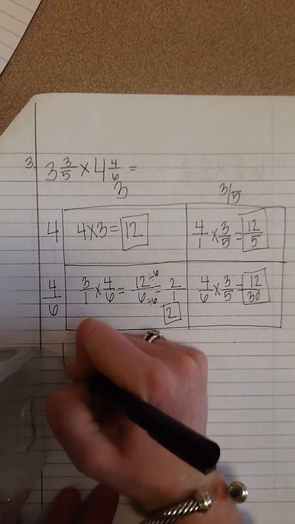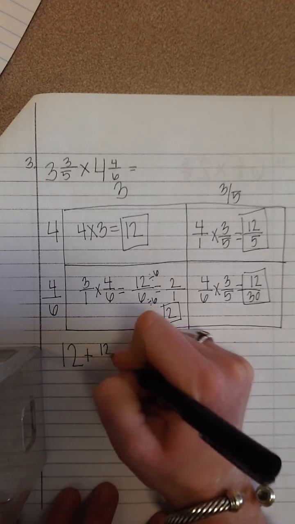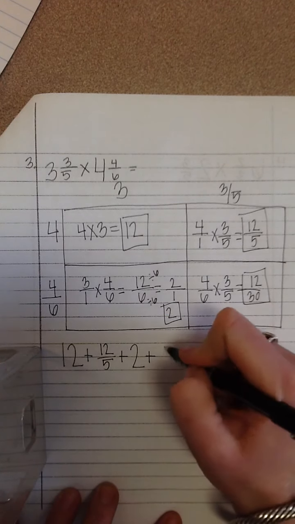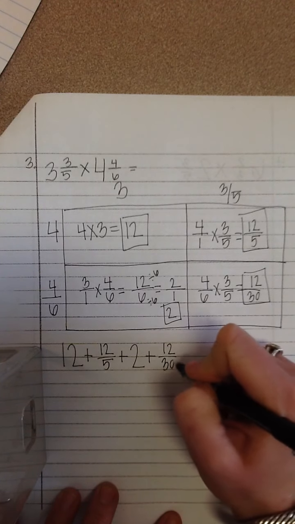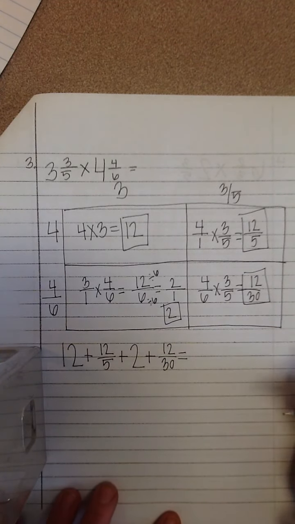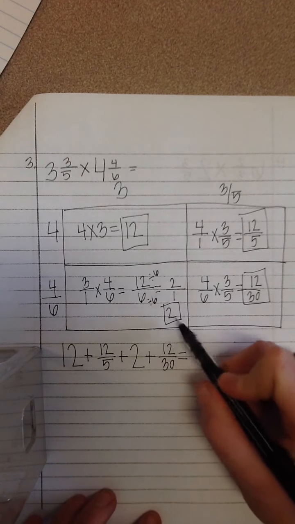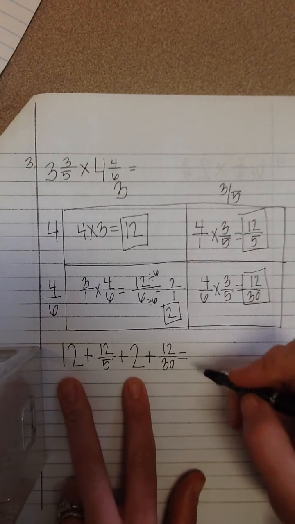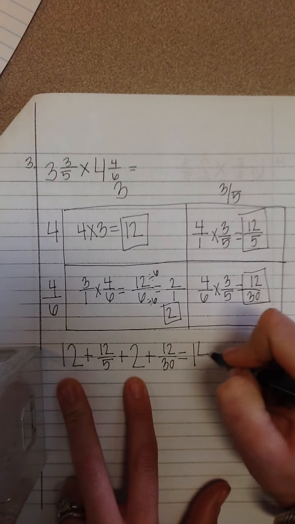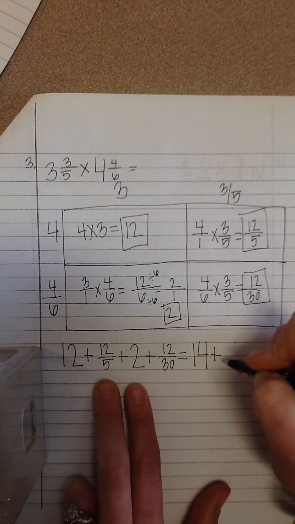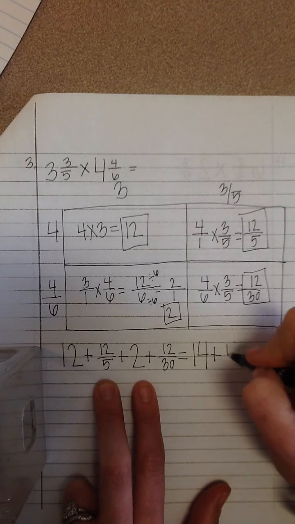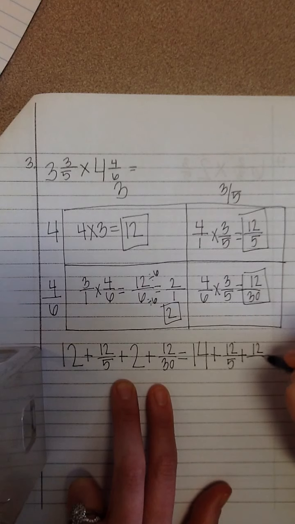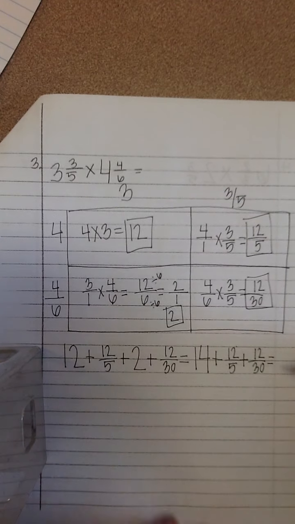Down here, I'm going to list them all out. 12 plus 12/5 plus 2 plus 12 over 30 equals. So this one's a little tricky because I already turned this into proper form and everything. But I'm going to go ahead and add my 2 whole numbers. So now I have 14 plus 12 over 5 plus 12 over 30 equals.